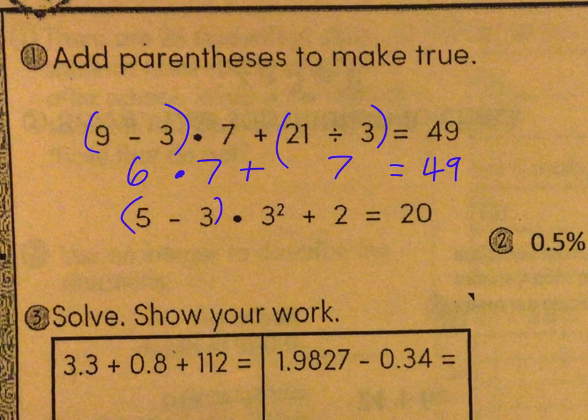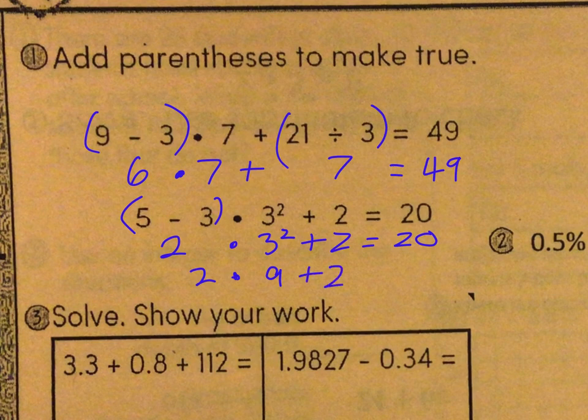Okay, on this second one, that's where the parentheses go. So we're going to do that first. We get 2, and then we bring everything else down. And then we're going to do the exponents, and we get 9. Bring everything else down. So 2 times 9 is 18 plus 2 equals 20. So there you go. That's where the parentheses go in that one.